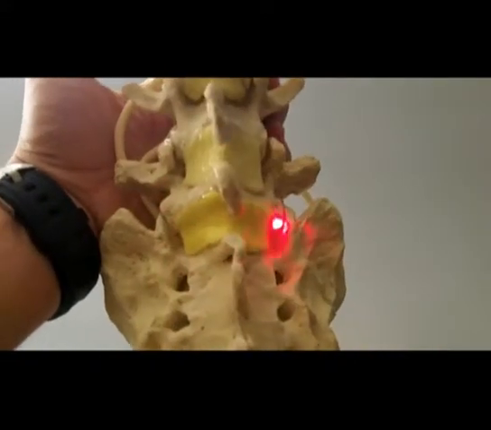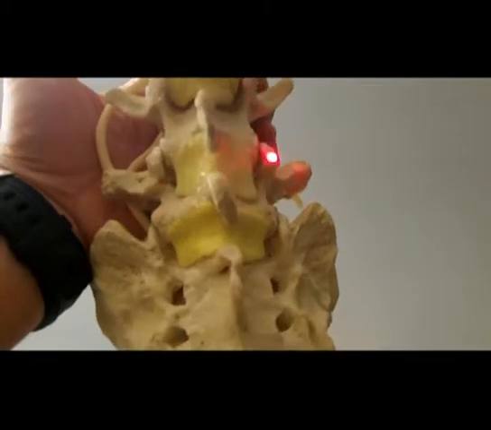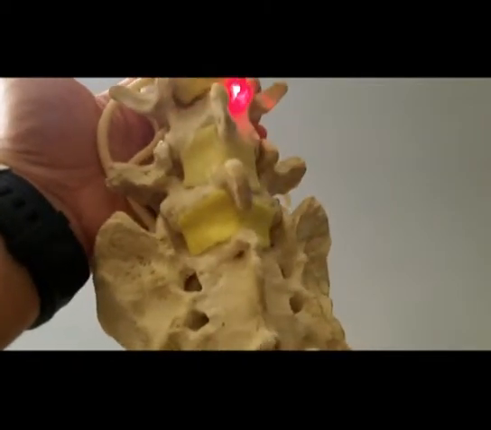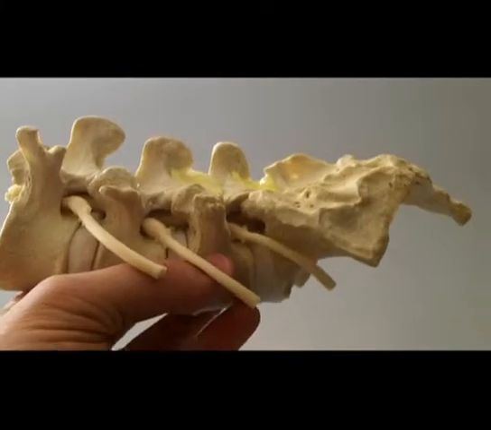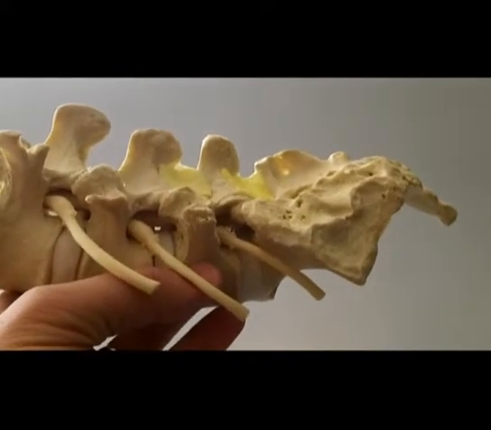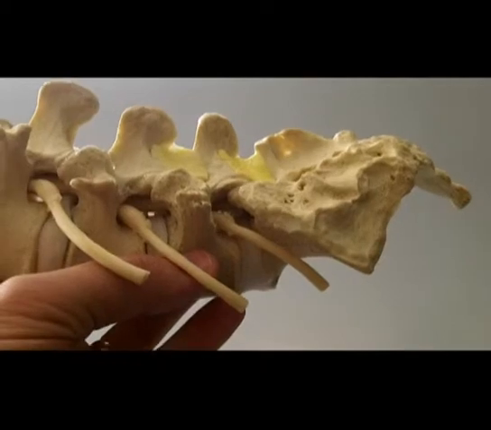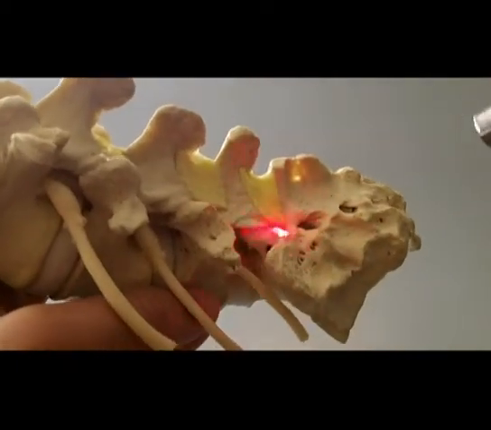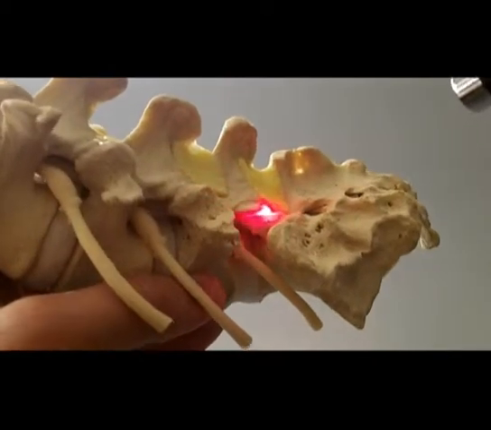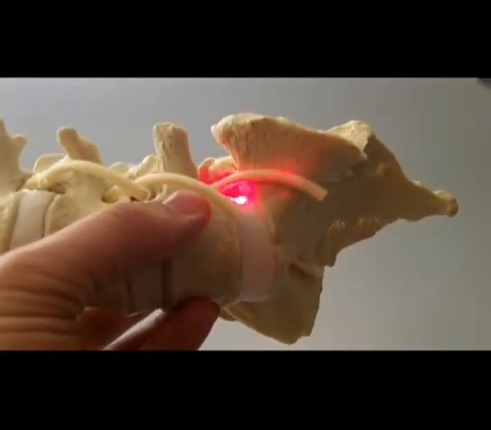Get one here, and correspondingly as we move up. So there are some areas that are more common when it comes to pain generators. In particular, the facet joints are very often a pain generator, and the intervertebral discs.